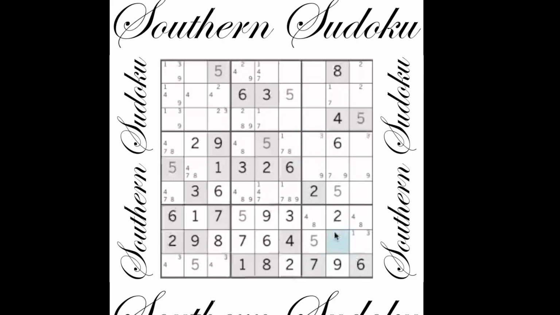This is the only place for a 3 in the 8th column. Because it can't be there because of that one. Can't be there because of that one. So that has to be a 3. Which makes that a 1. We have an odd, so that has to be a 7. That one's a 1.